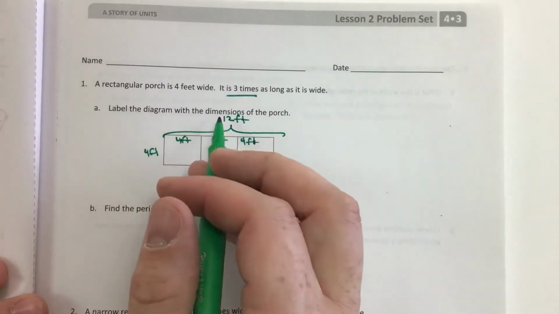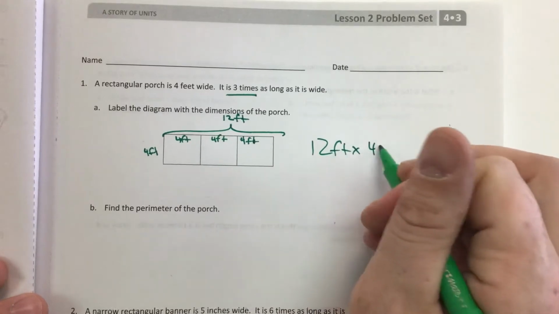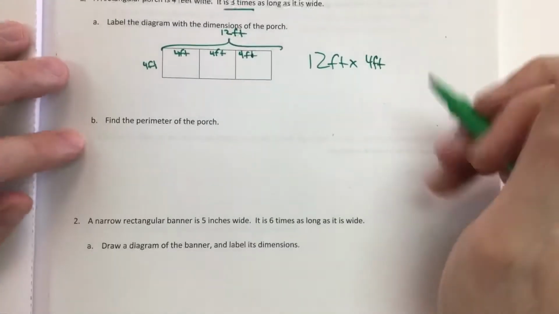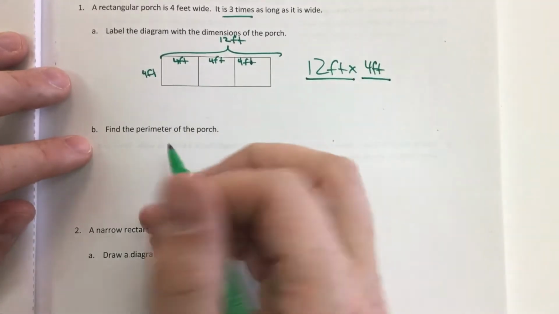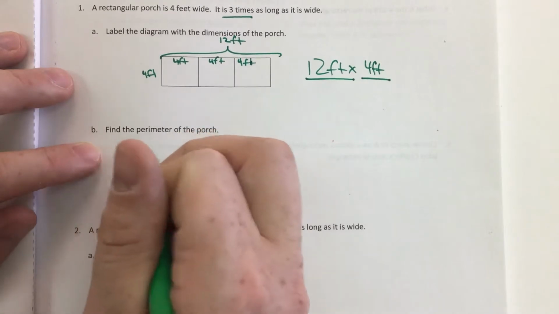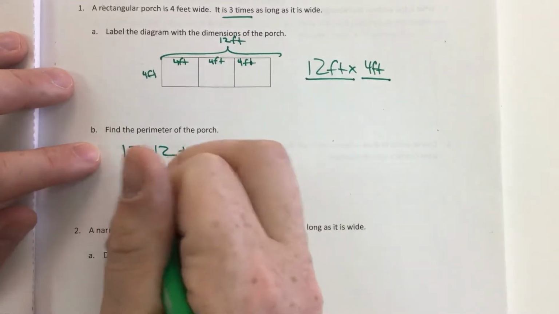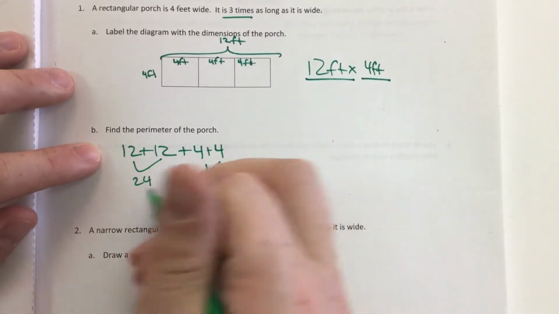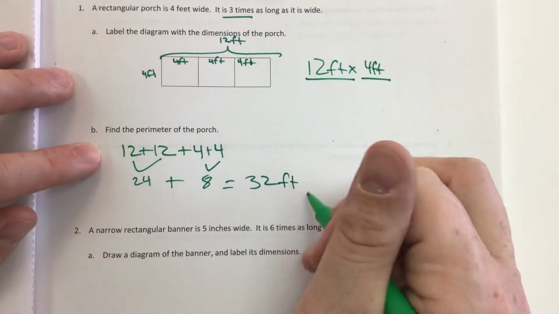So label the diagram with the dimensions of the porch. It would be a 12 foot by 4 foot porch. Then we need to find the perimeter of the porch. Since it's 12 by 4 foot, we know it would be 12 plus 12 plus 4 plus 4. This would be 24 plus 8, which would equal 32 feet for the perimeter.